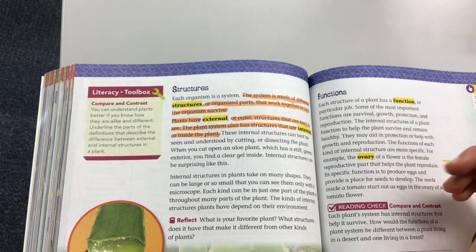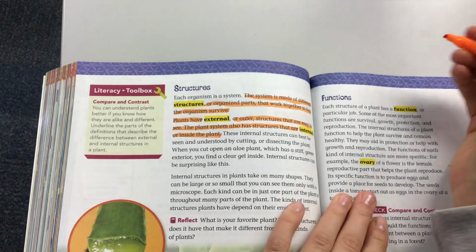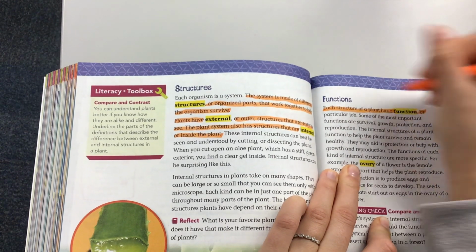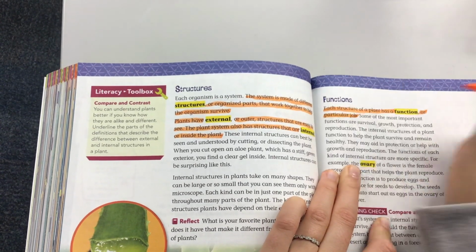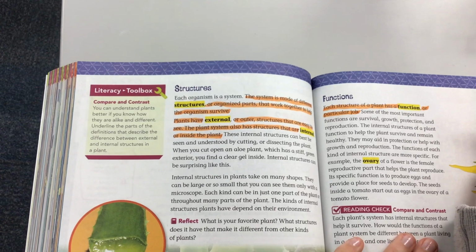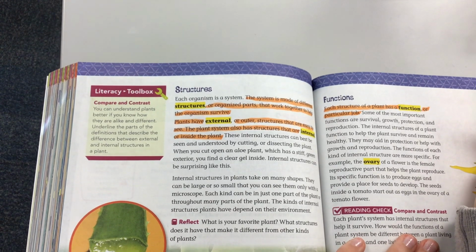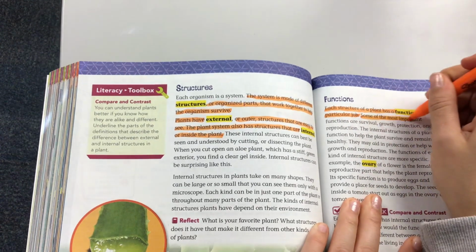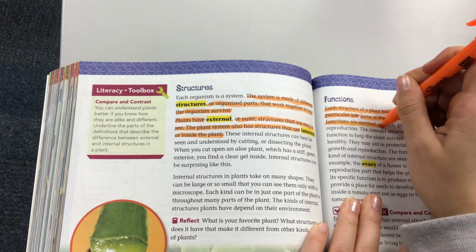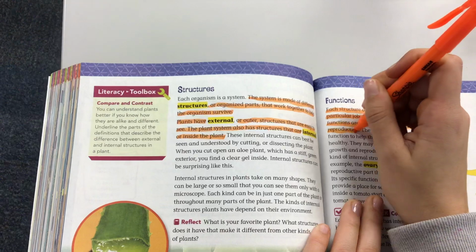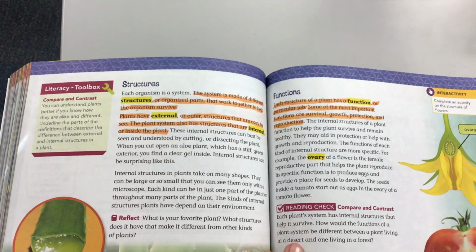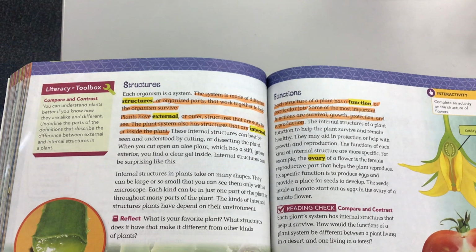Okay. Each structure of a plant has a function or particular job. Some of the most important functions are survival, protection, and reproduction. The internal structures of a plant function to help the plant survive and remain healthy.